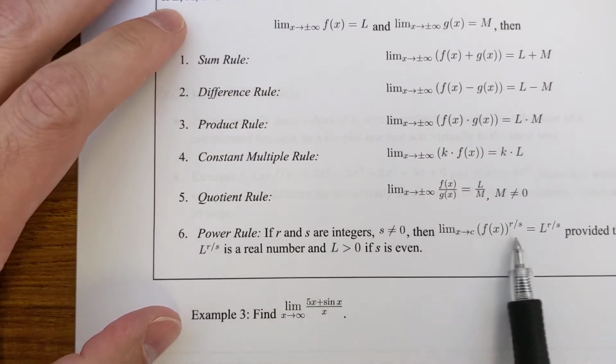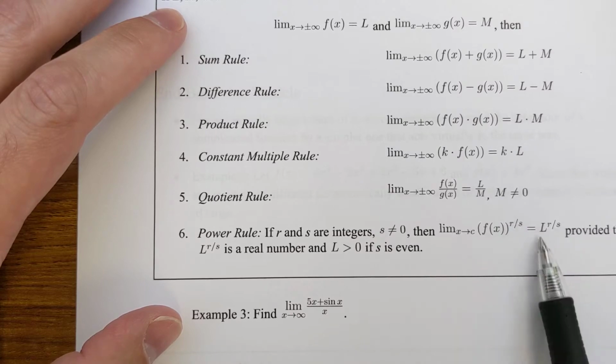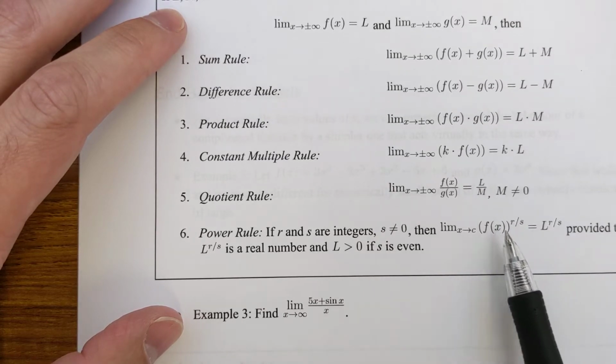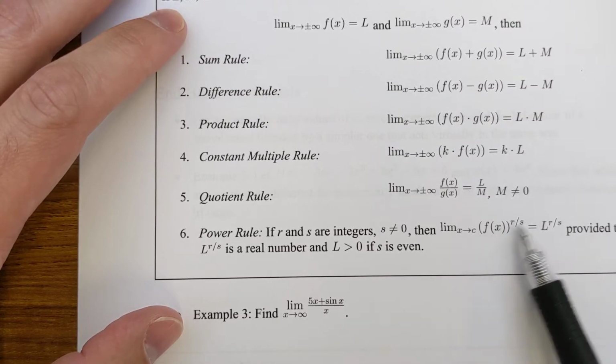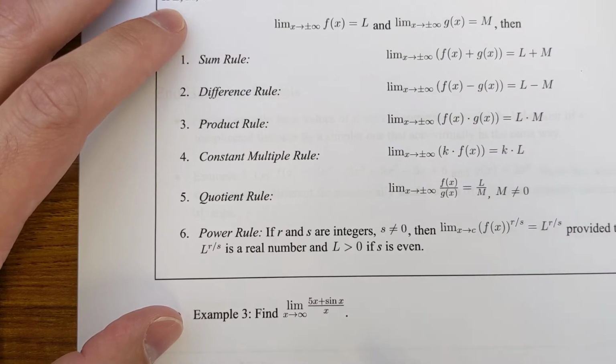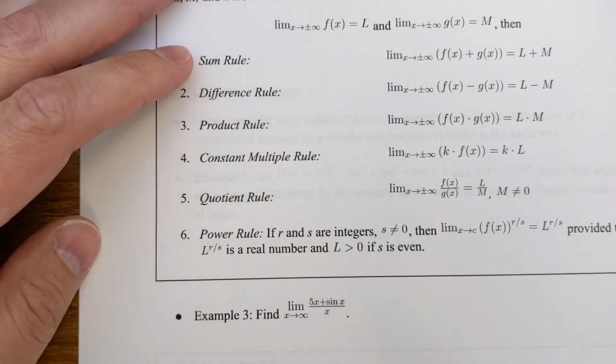And lastly, the power rule. If you raise your function to a power, it's just the limit to that power. So if I know f of x has a limit of 4, and I raise it to the 1/2 power, then it's just the square root of 4, which is 2.